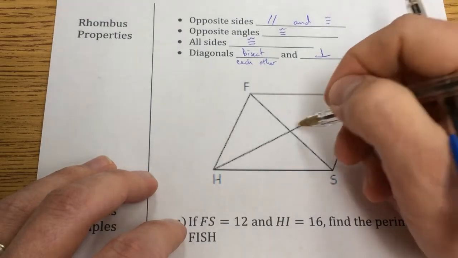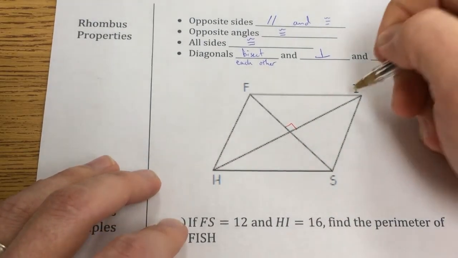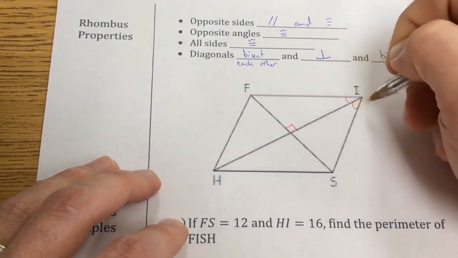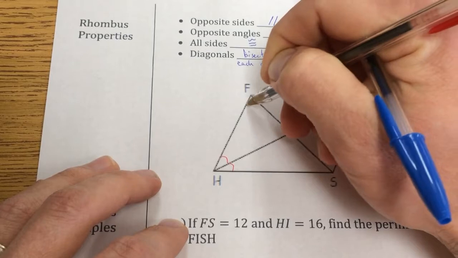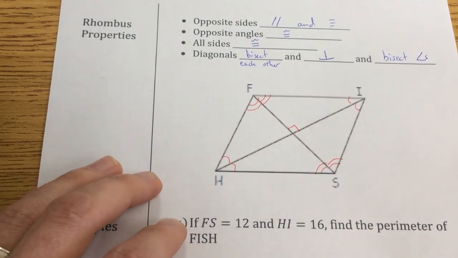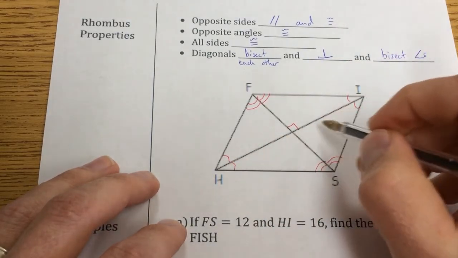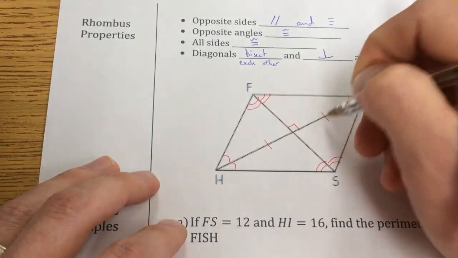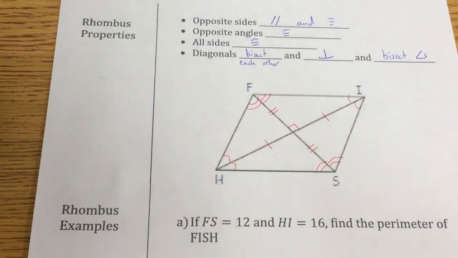If the diagonals are perpendicular, that means they make a right angle in the middle there, and they bisect the angles. So these angles are split in two, these angles are split in two, angles there and angles there. All right. The diagonals also bisect each other. So this one is congruent to this one. That piece is congruent to that piece. Just a reminder of that.